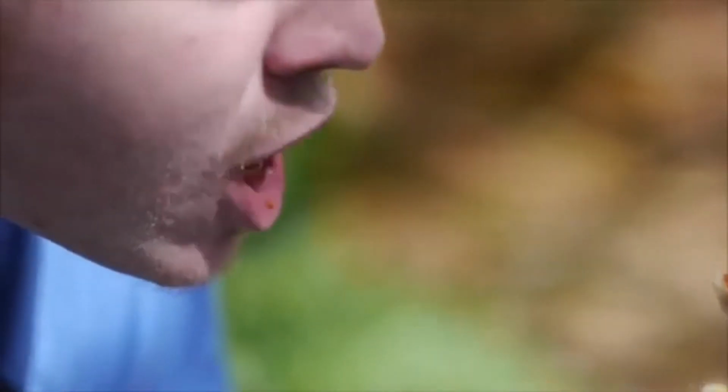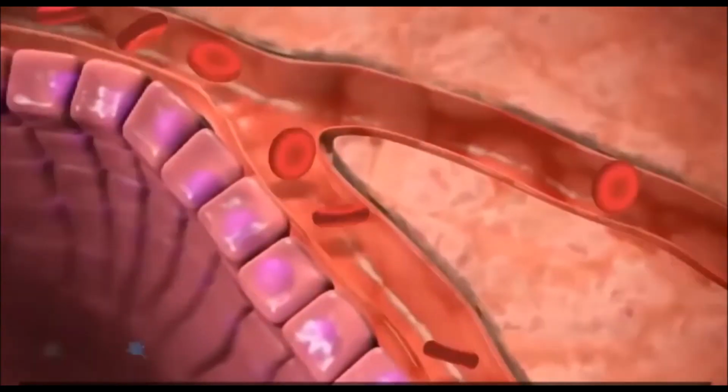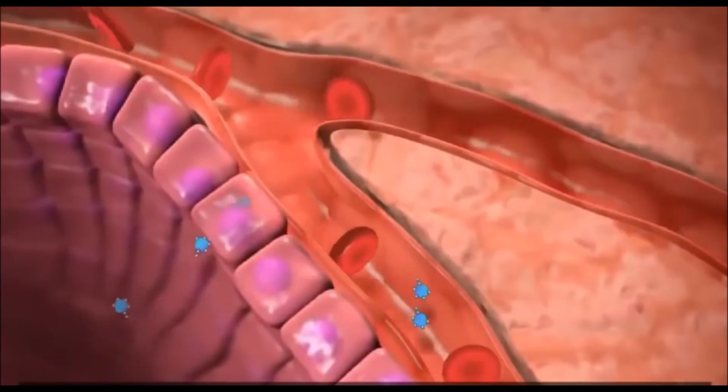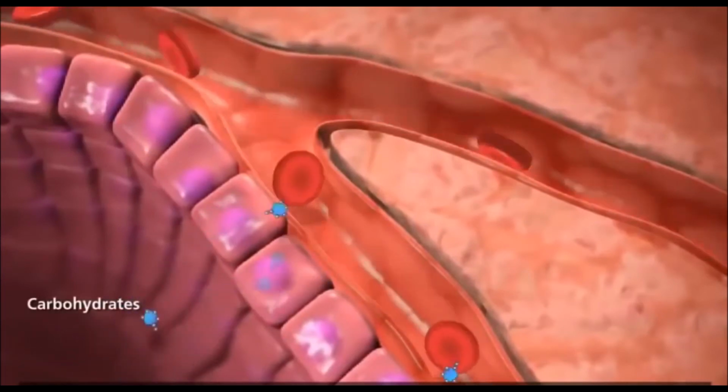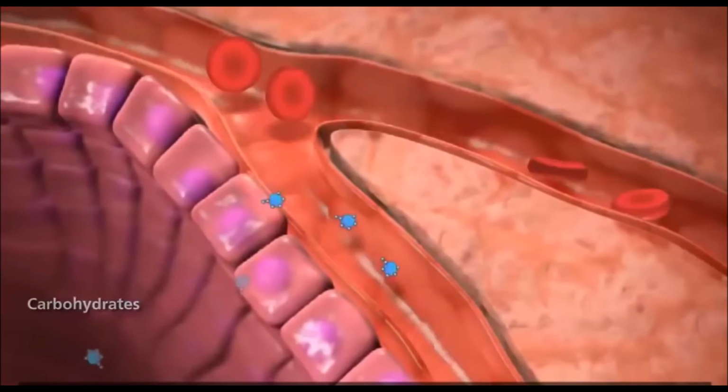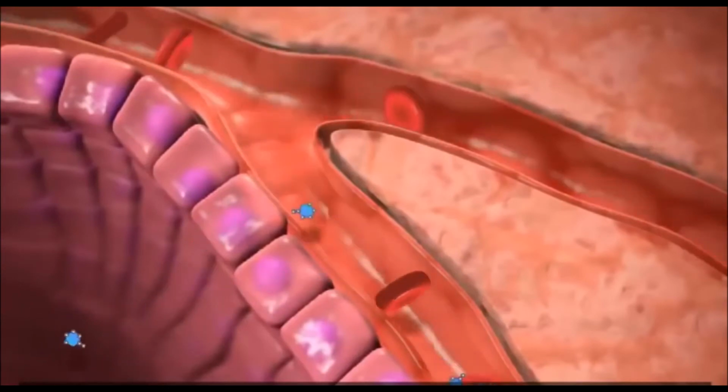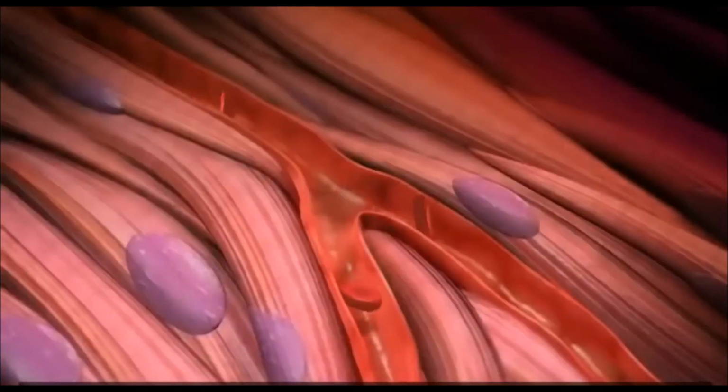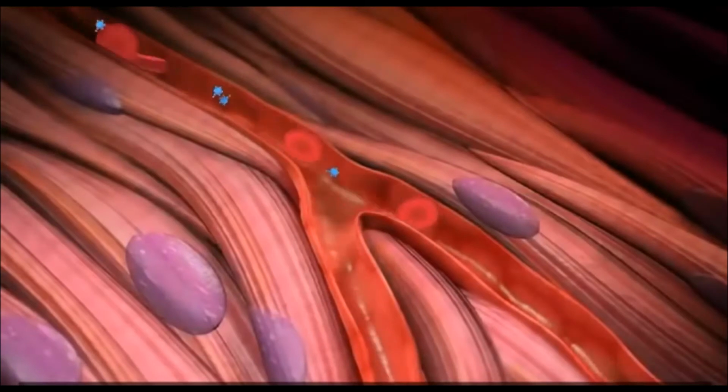Eating food provides fuel to our body. Through the process of digestion, the food will be broken down into carbohydrates and other molecules. These nutrients will be transported through the blood circulatory system. From there, they will enter a tissue cell to undergo the process of cellular respiration.